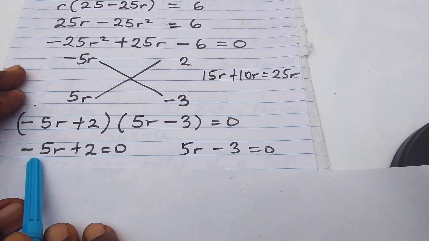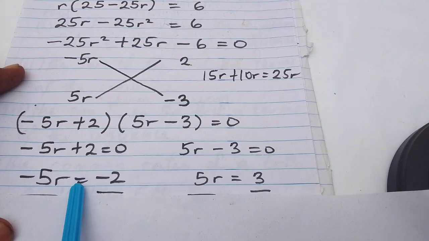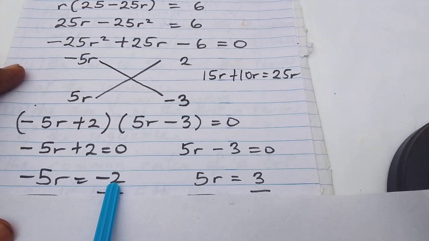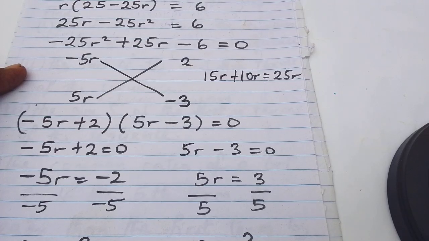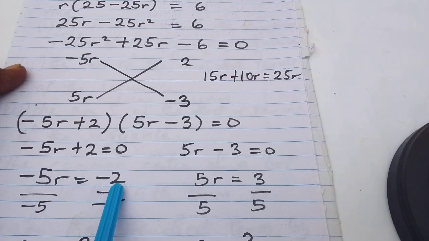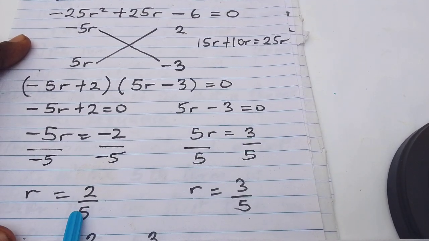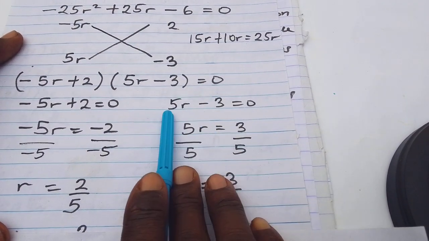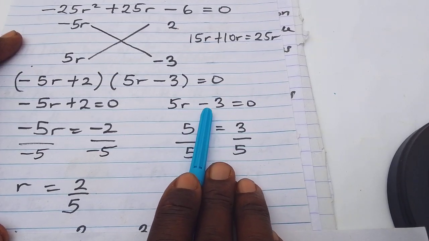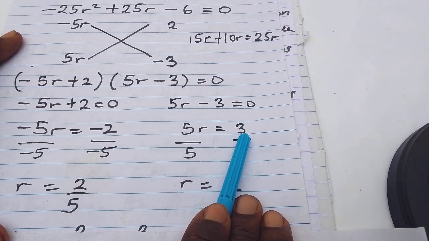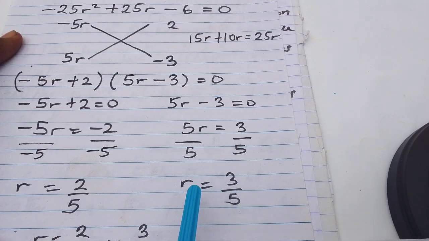When you solve this, minus 5R plus 2 is equal to 0. Minus 5R will be equal to minus 2. Divide both sides by minus 5. So your R here will be 2 over 5, minus divided by minus gives us plus. For the other side, 5R minus 3 is equal to 0. When the minus crosses the equality sign, it turns to plus 3. Divide both sides by 5, so your R will be equal to 3 over 5.